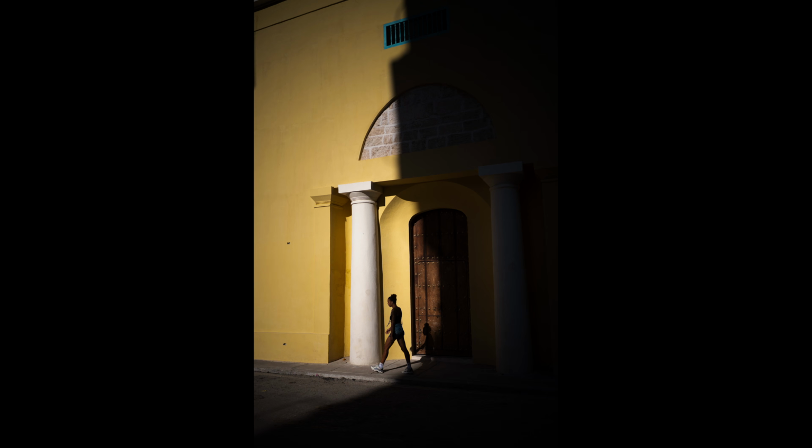So let's take a look at this example. Basically, we want to capture this building, and there's this girl walking on the street. What I did is use another building very close to this building, which is casting a shadow on it. This casting shadow just adds darkness to the photo to help us build a contrast.